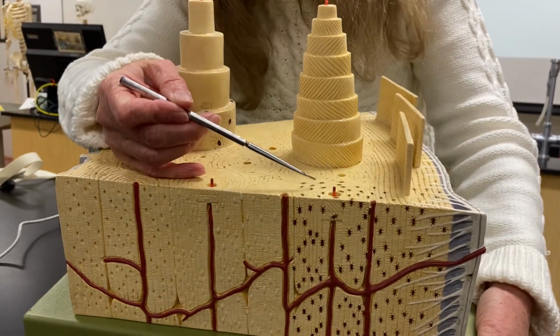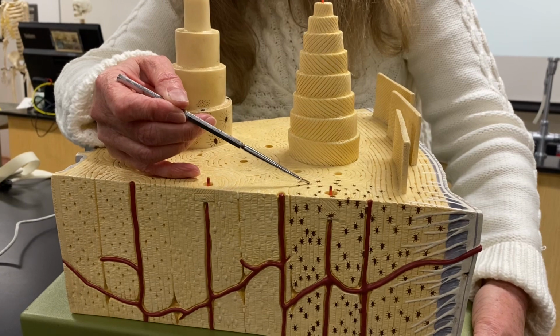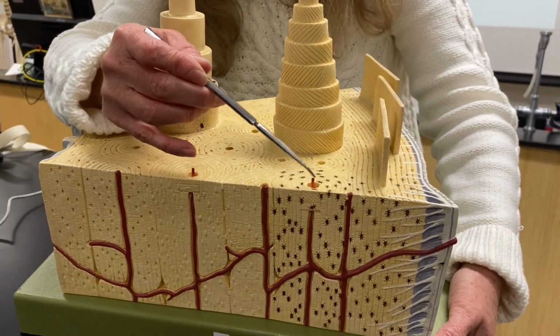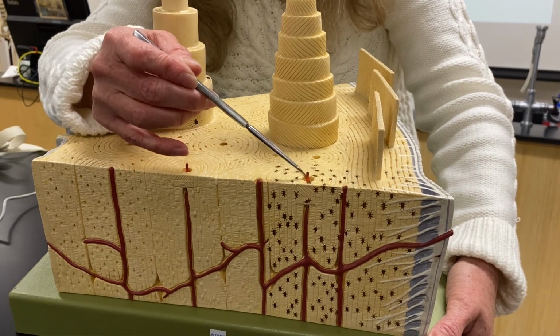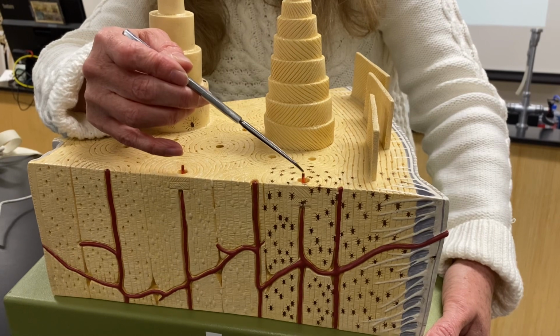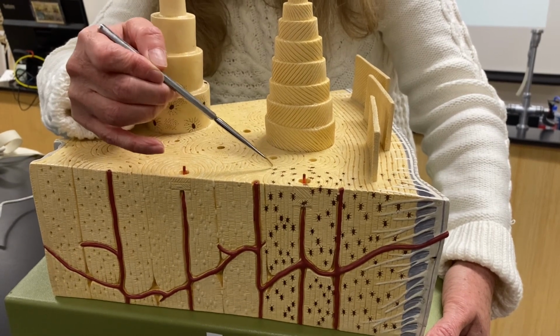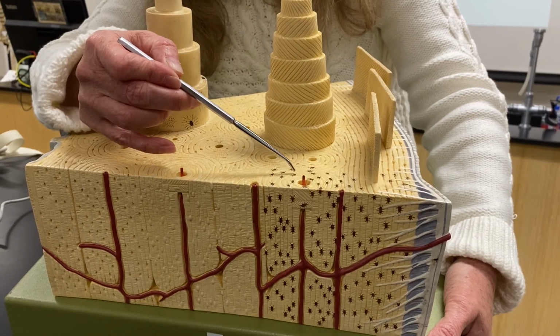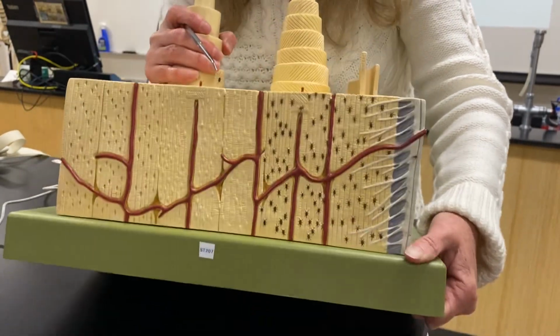Canaliculi connect osteocytes to each other and to the central canal, because if we have an artery here, that means nutrients and oxygen are delivered by blood vessels. We need to deliver nutrients and oxygen to those cells. That's why we have those canaliculi.